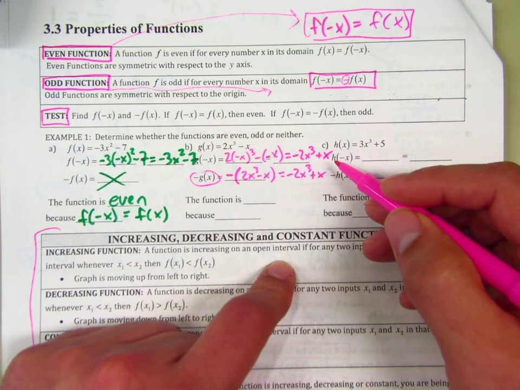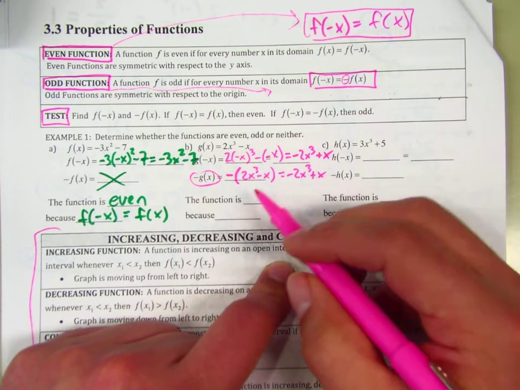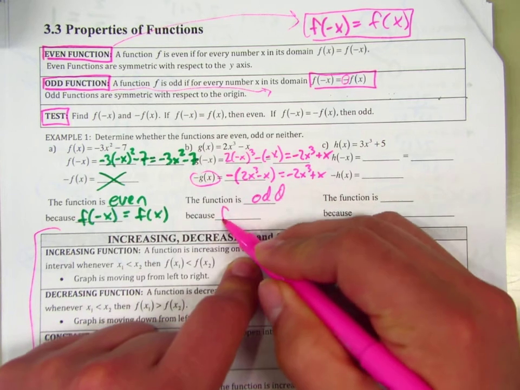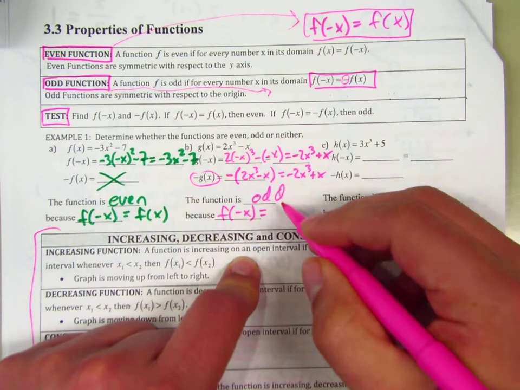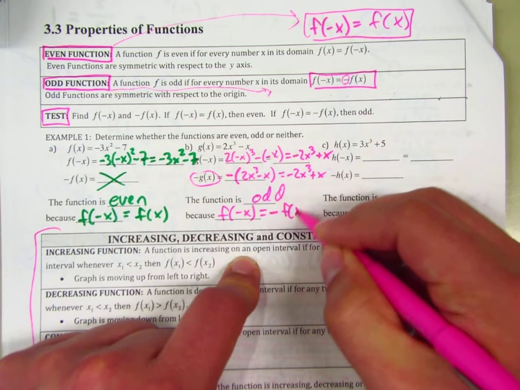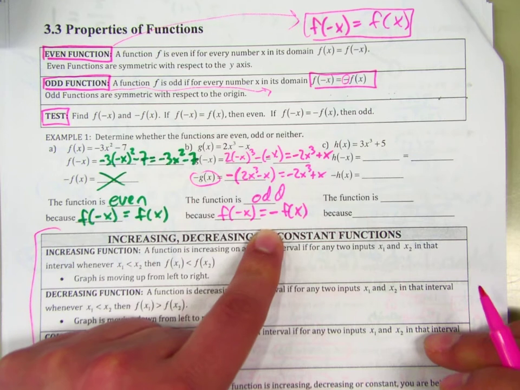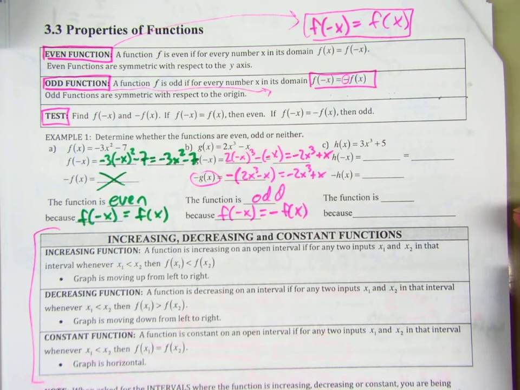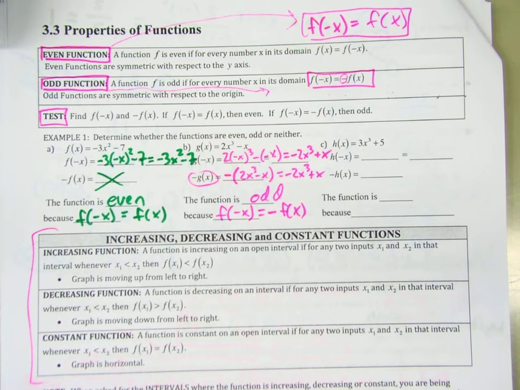Does that make sense? And so what do we say? This function is odd because f of negative x is the opposite of f of x. Okay, why don't you guys try C real quick.